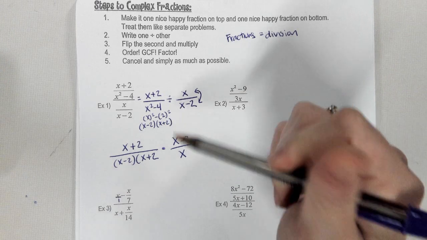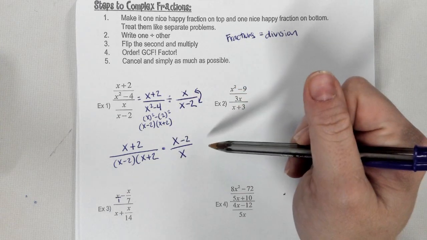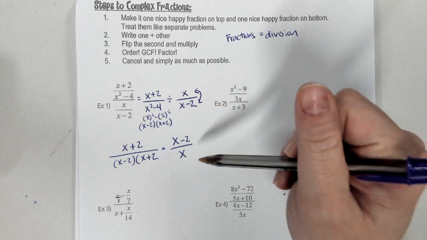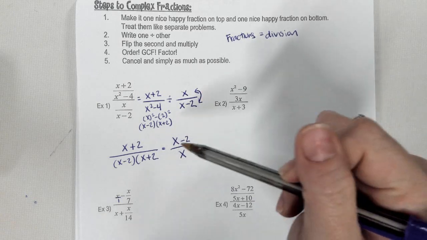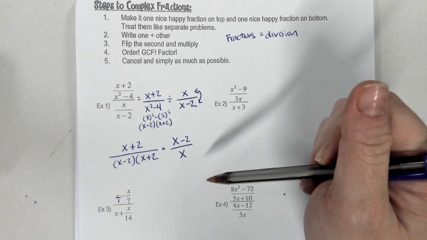Now, I've had some people still putting a division sign in the middle. Y'all, we're not dividing anymore. We changed it to the reciprocal, so we're no longer dividing. If you put a division sign, I will take a point off. Okay? You changed it to multiplication because you flipped the fraction. Yes? You did the reciprocal.